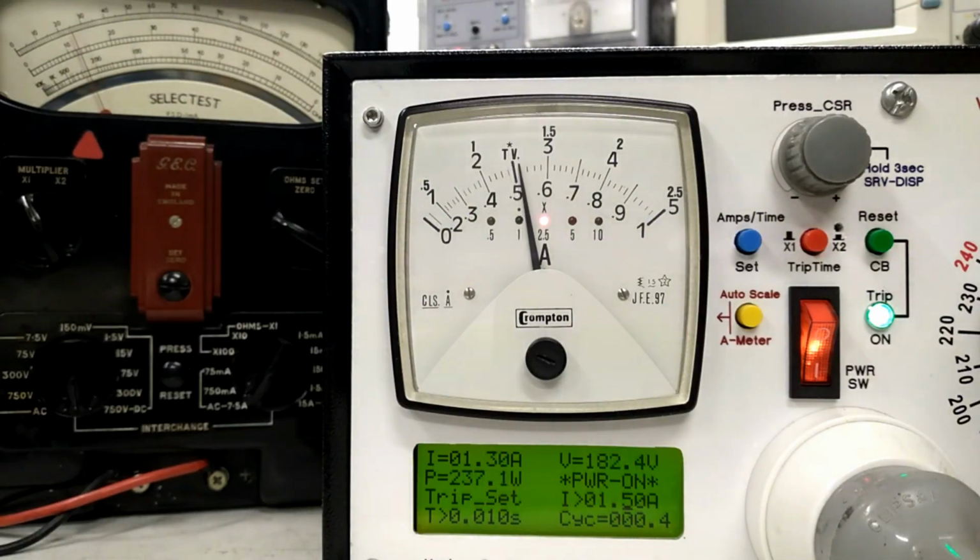The wattage is going up, 1.3 amps, 1.4, okay, 1.44, 146, 148, 149, 1.5, and there you go. It didn't go to 1.51, it tripped just a bit over 1.5.